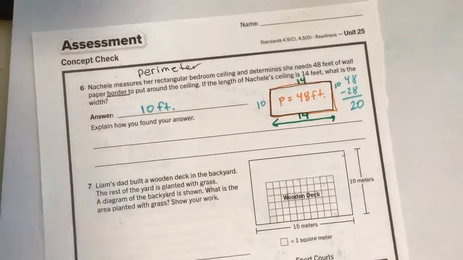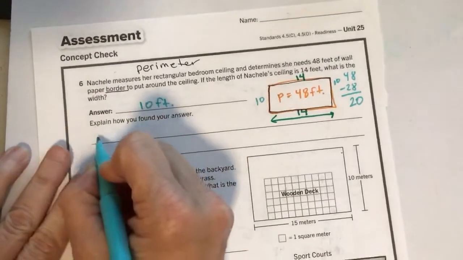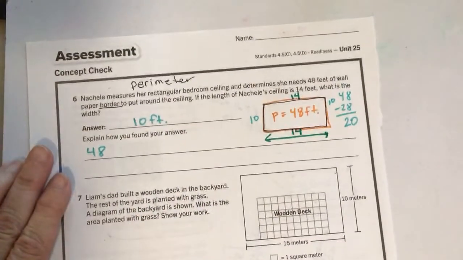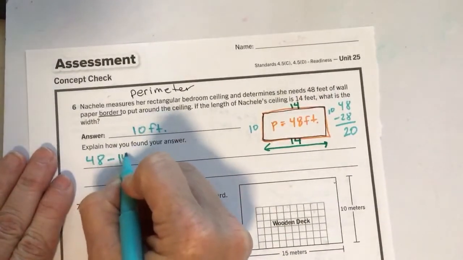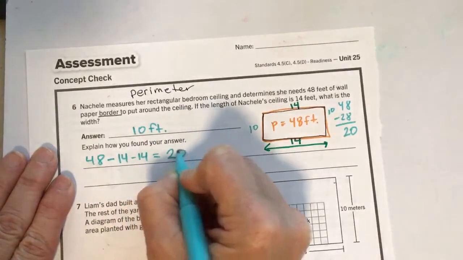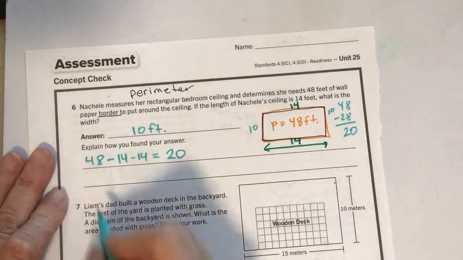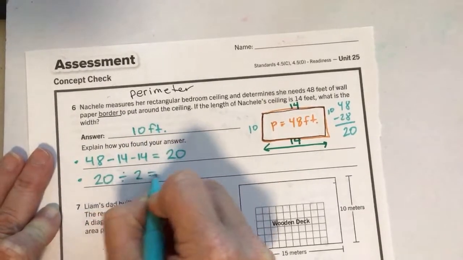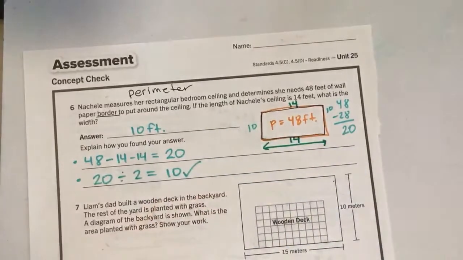Well, let's see. What I did was I took 48, which was the perimeter, and I basically subtracted 14 and subtracted 14, and that gave me 20. And then I did 20, and I divided that by 2, and that gave me 10. And that was my answer.